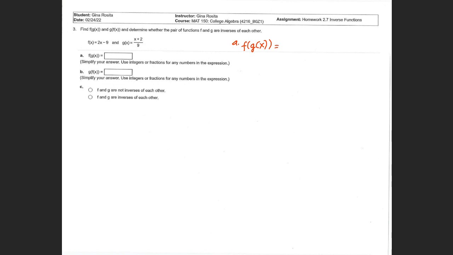For f, I just write down the small thing on the top, so you do not make a mistake, 2x minus 9, the function f, okay? So now just replace x with g of x. So 2 times g of x minus 9. Okay, so now after this, you just replace g of x with x plus 2 over 9, minus 9.